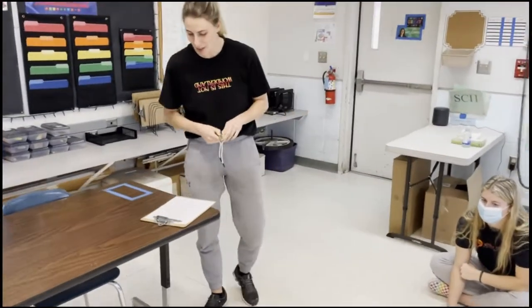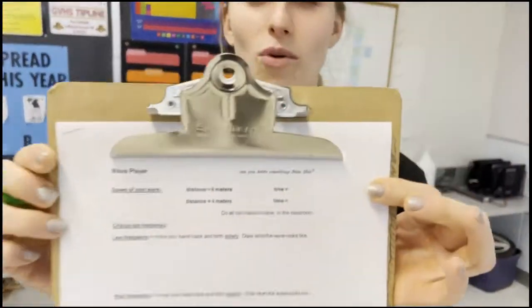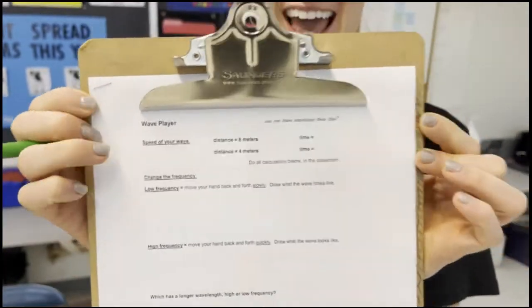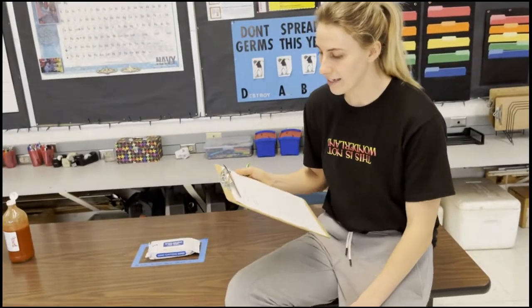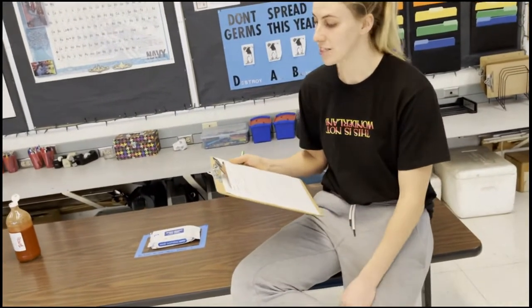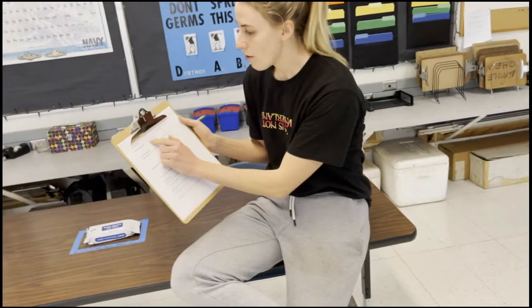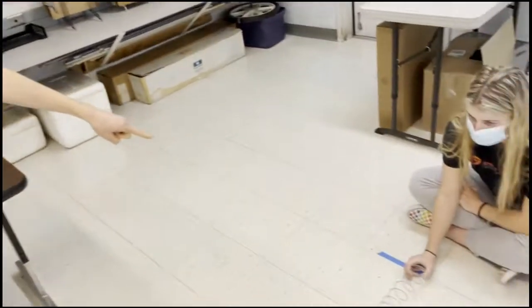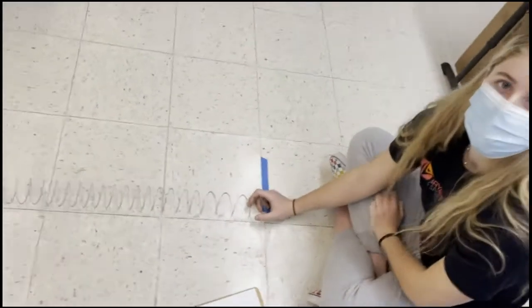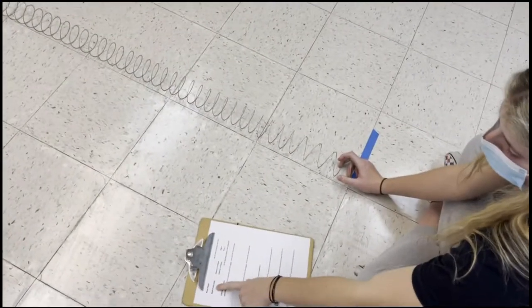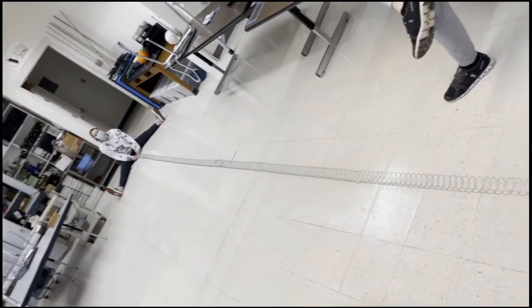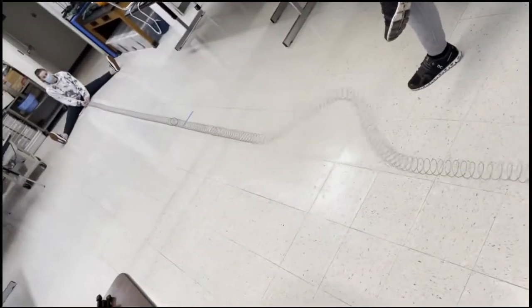So today we're going to be doing this lab, Wave Player. That's right. And we're going to start off by getting the data to calculate the speed of our wave. So for this, we measured out 8 meters. Delia, what is it we're going to be doing here? We're going to be trying to figure out the speed of our wave. We'll send a pulse across to the other side. So it takes a certain amount of time. That's 8 meters.